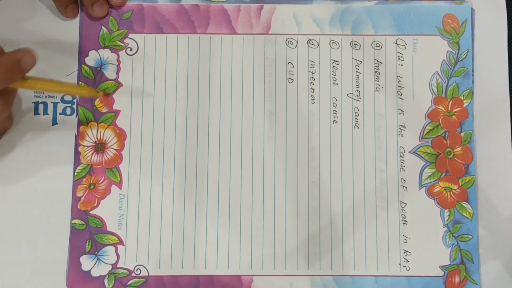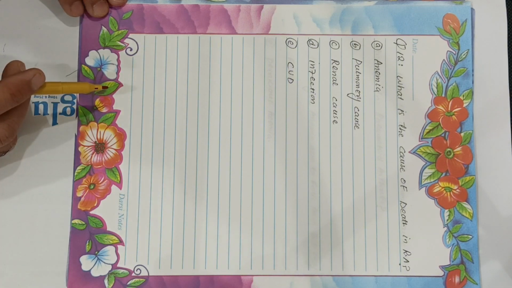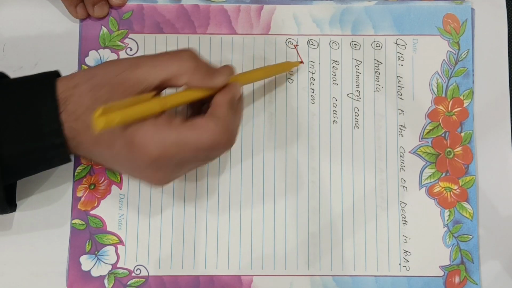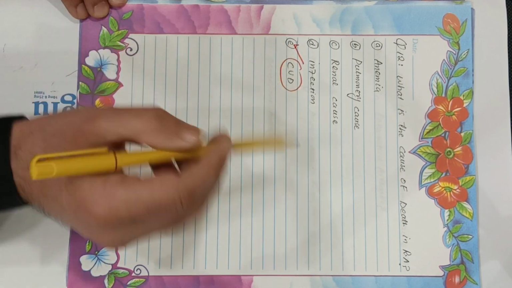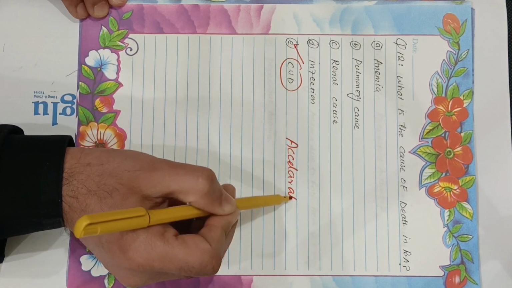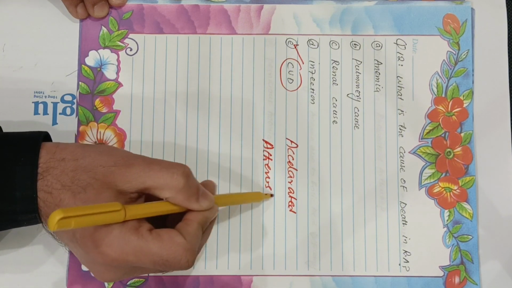Question number 12. What is the most common cause of death in rheumatoid arthritis? The most common cause of death in rheumatoid arthritis is the cardiovascular cause. And this is due to accelerated atherosclerosis.